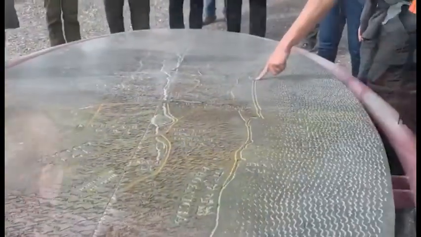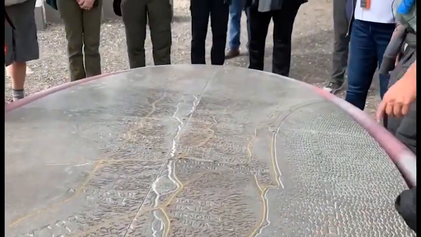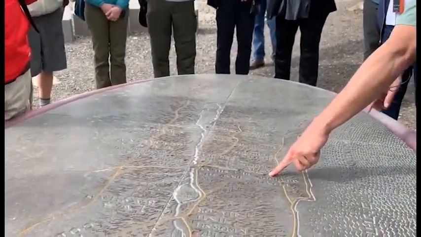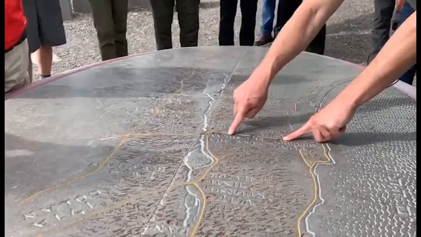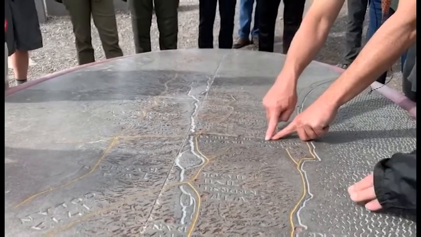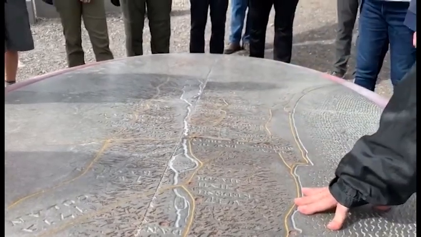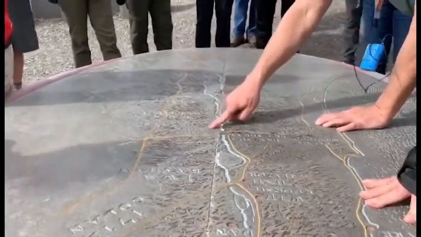Caesarea's not on here because it didn't exist yet. Here's Megiddo. So now where are we? We're here at Beit-She'an. So we were this way looking down the valley, and now we're over here looking this way down the valley. And where is Samaria? Here's Pella right here.